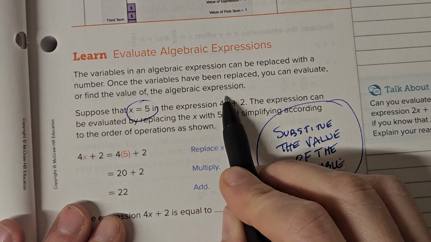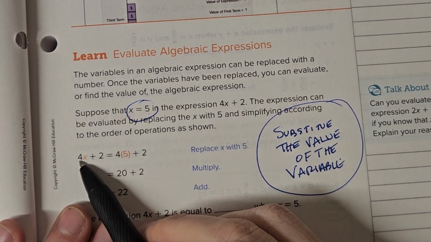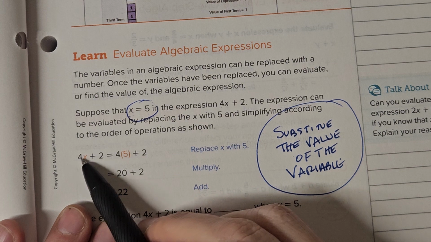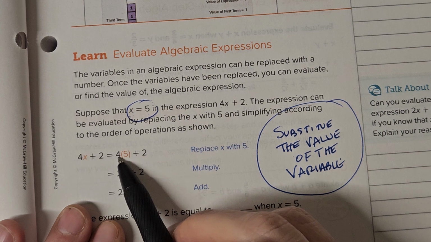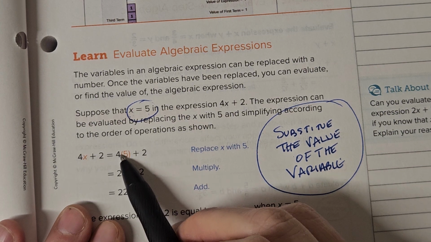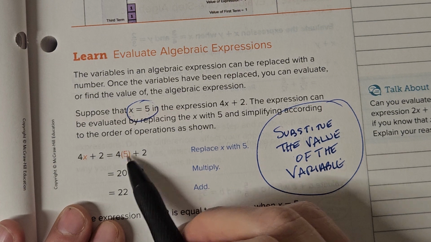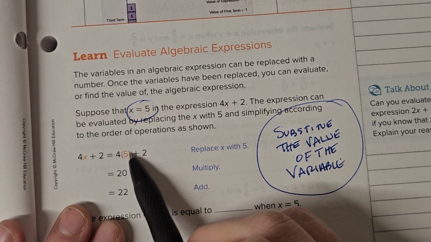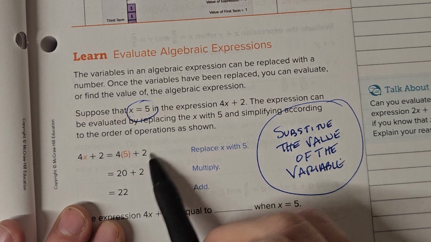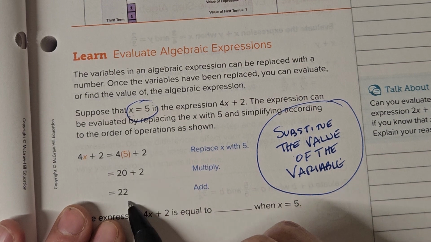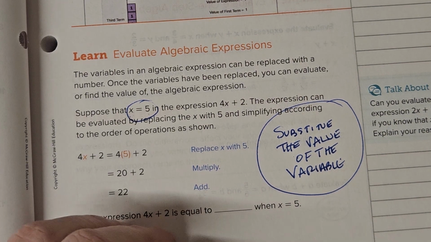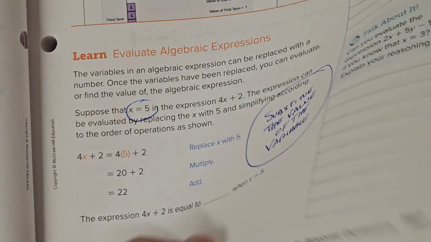A number next to a letter means to multiply. So this can't be written as 45. It has to be written as 4 times 5. A really great way to do that is to put the value of the variable in parentheses. And then you can have 4 times 5 equals 20. Bring the 2 down. And 20 plus 2 is 22. So we're going to practice that a lot today.